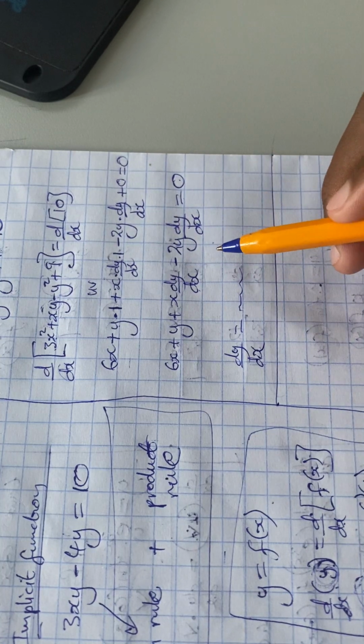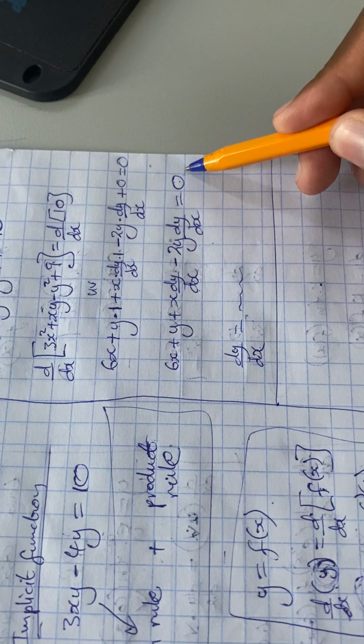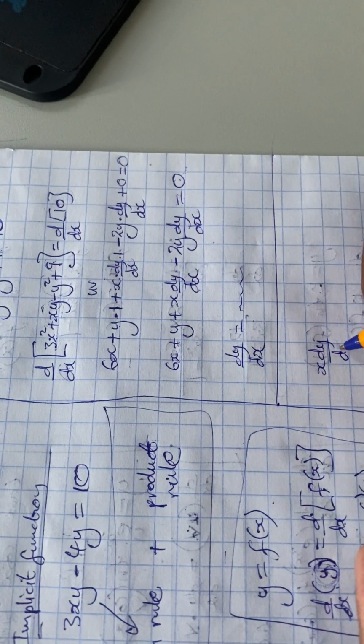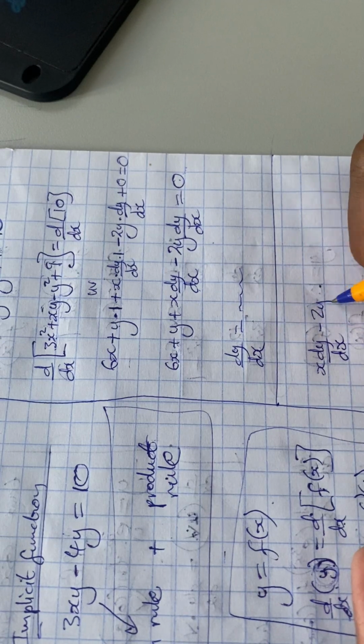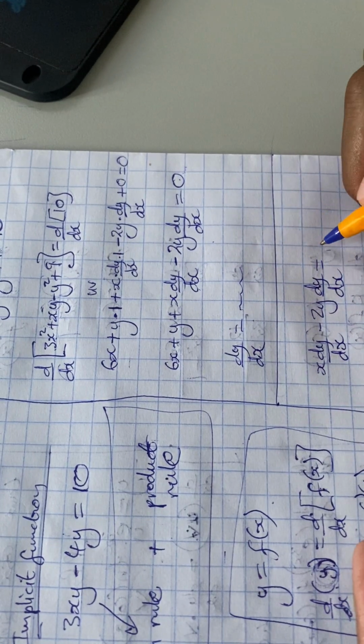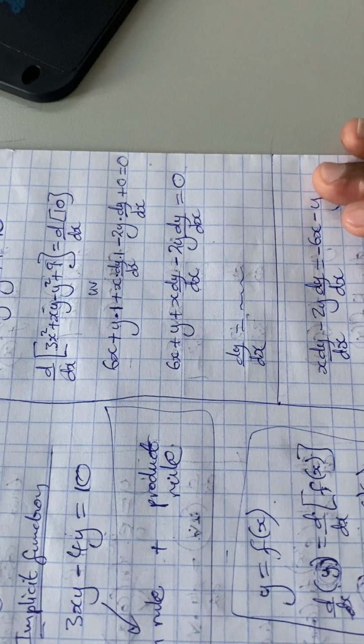So every term that doesn't have dy dx, you bring to this side, such that now we're going to have x dy dx minus 2y dy dx is equal to minus 6x, sorry, minus y. Do you guys see?